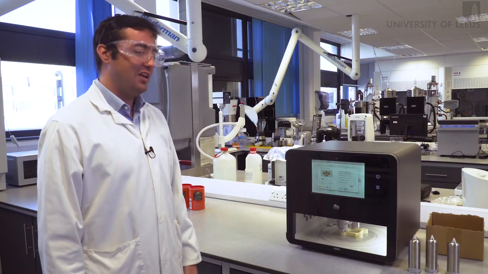So 3D printing has a range of different applications. It can be used in the construction industry, it can be used in aerospace, it can even be used in the health industry. What we're seeing here today is food 3D printing. So exactly the same as the other 3D printing processes, but instead we're using food as the printing medium.